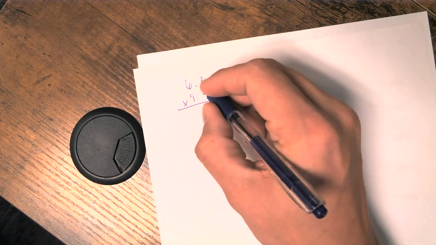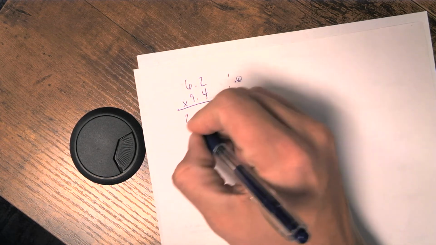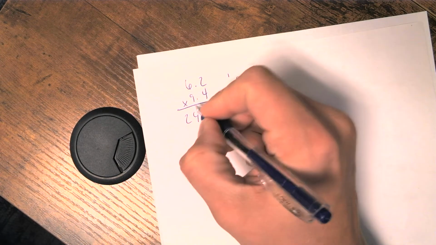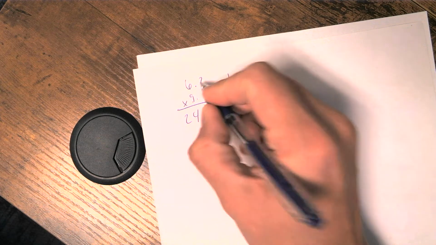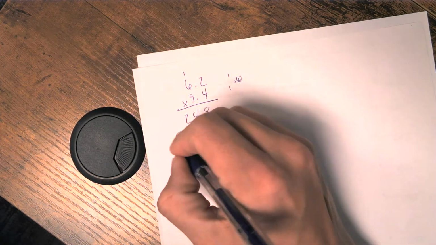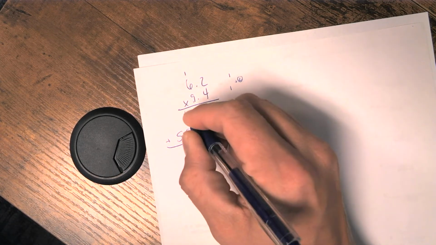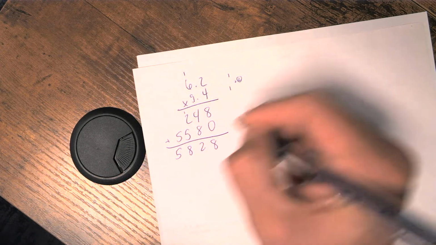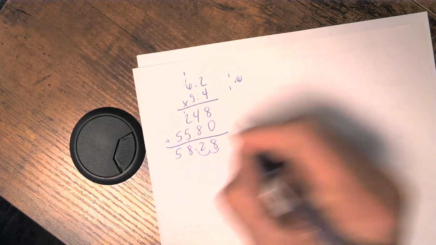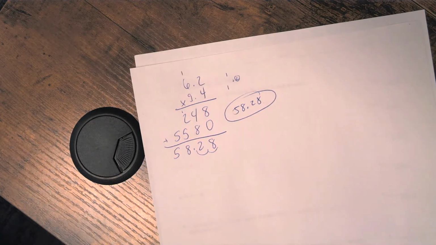So we start out by multiplying. 4 times 2 is 8, 4 times 6 is 24. Drop a 0. Now we gotta jump over to the 9. 9 times 2, 18. And then 54 plus 1 is 55. We add it up. Now we move it 1, 2. So it is 58 and 2800ths.